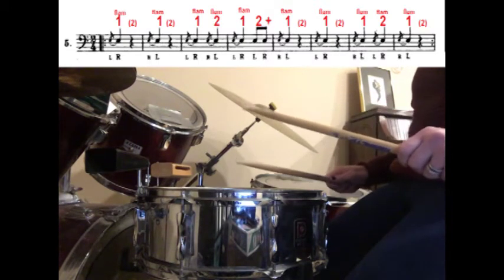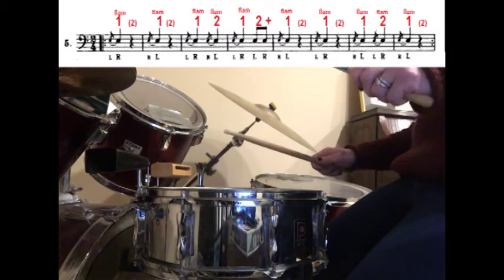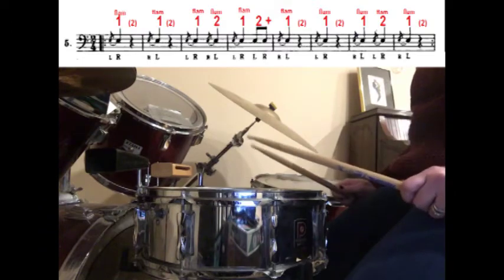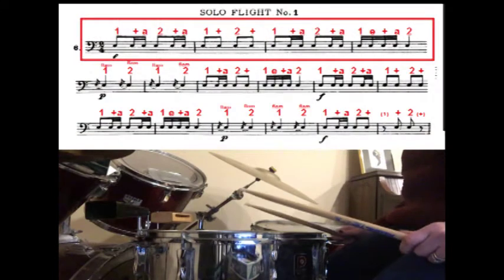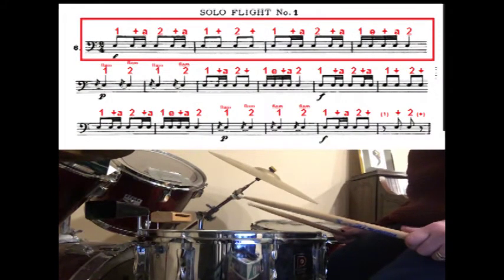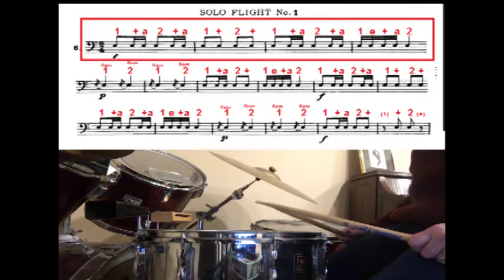Great job. Remember, when you're doing these flams, I don't want to hear two separate sounds. It's got to be super close together, almost like it's the same sound, but they're slightly off. Let's look at Solo Flight number 1, exercise 6. We're combining everything we've learned so far in this song.